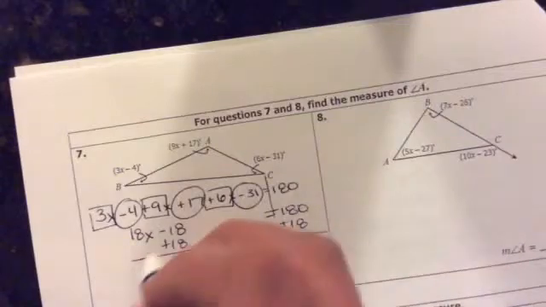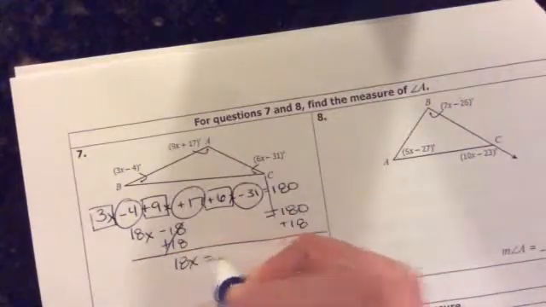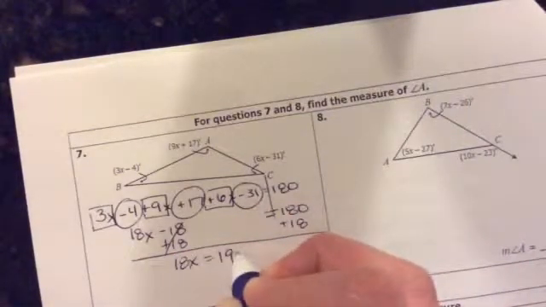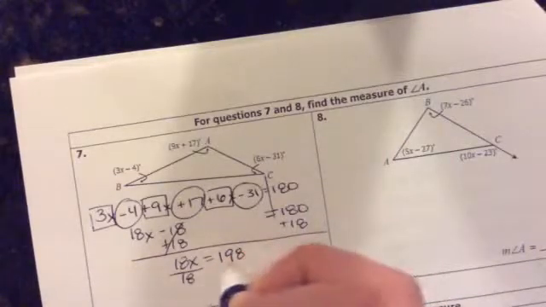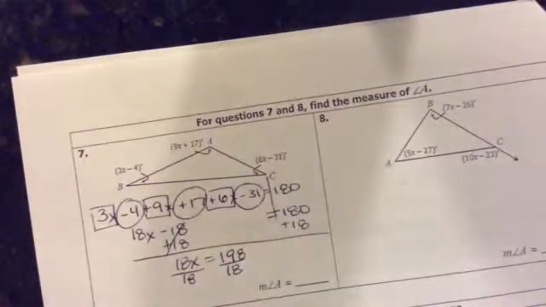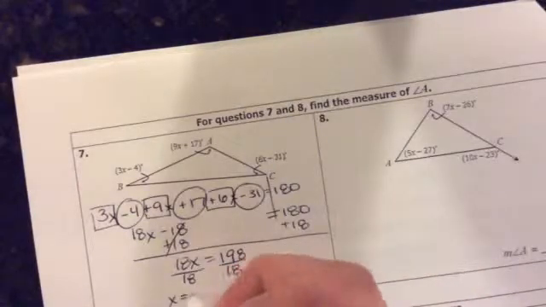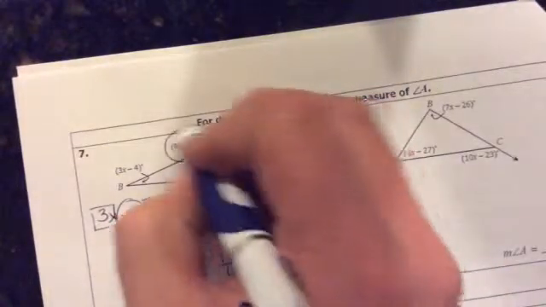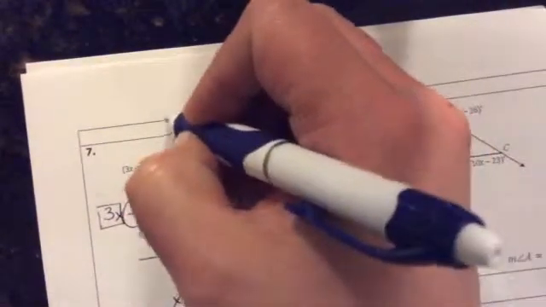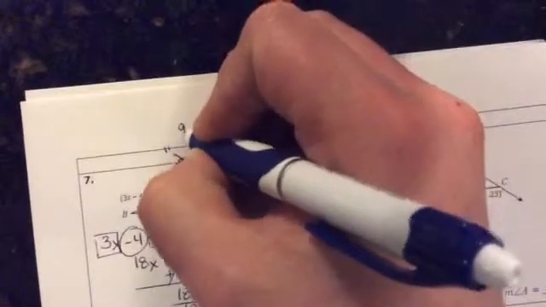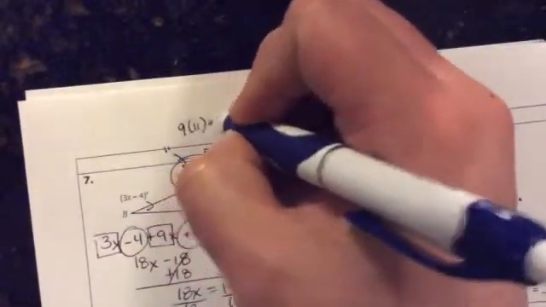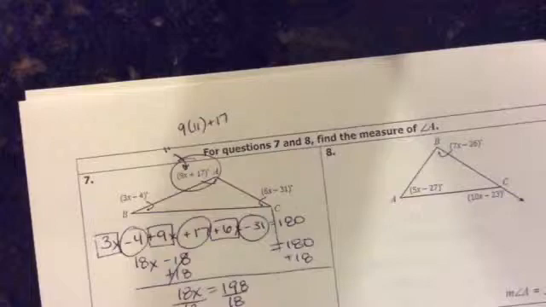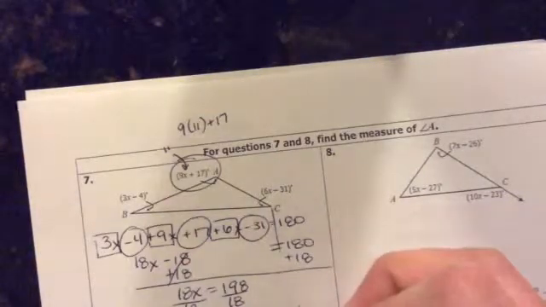Move this a little bit closer. I'm going to say 18x equals 198. Divided by 18, my x equals 11. But you have to be careful, they're not looking for x, they're looking for angle A. So I'm going to take angle A right here, plug in 11. So I'm going to have 9 times 11 plus 17. It's 116 degrees.